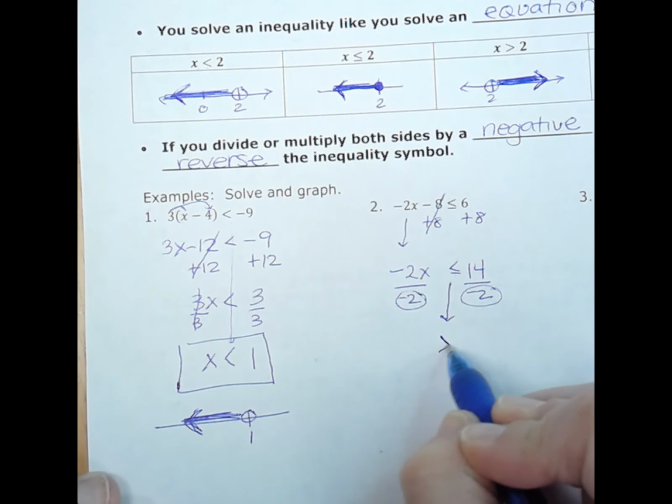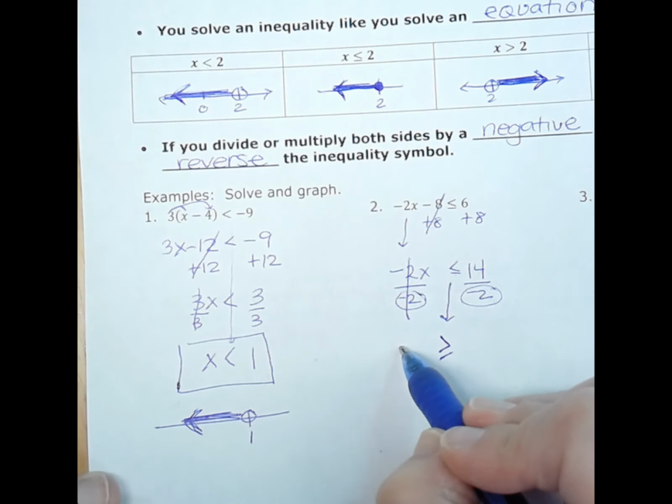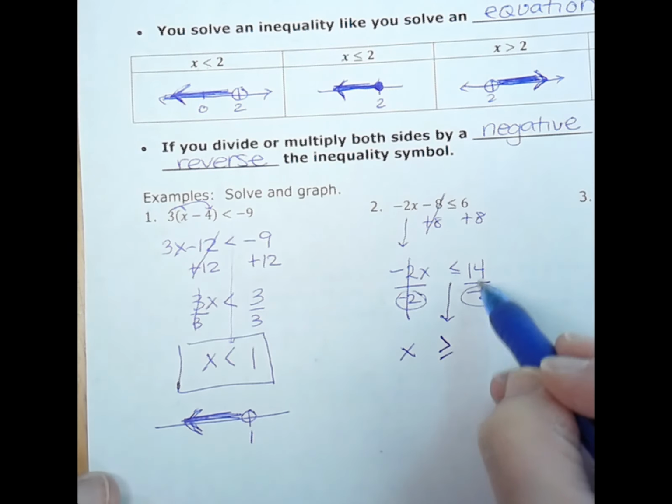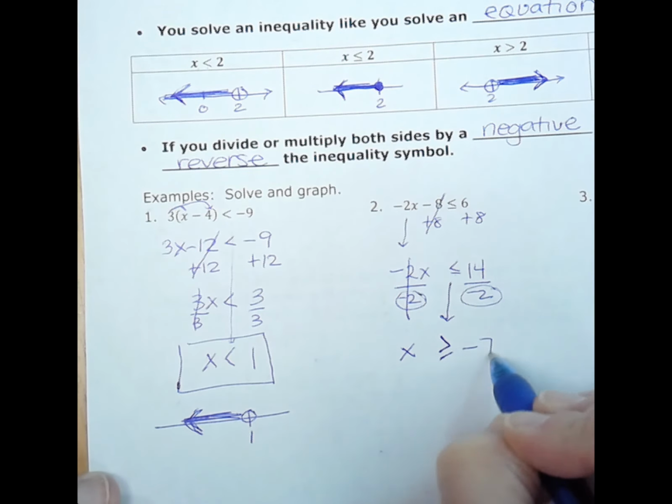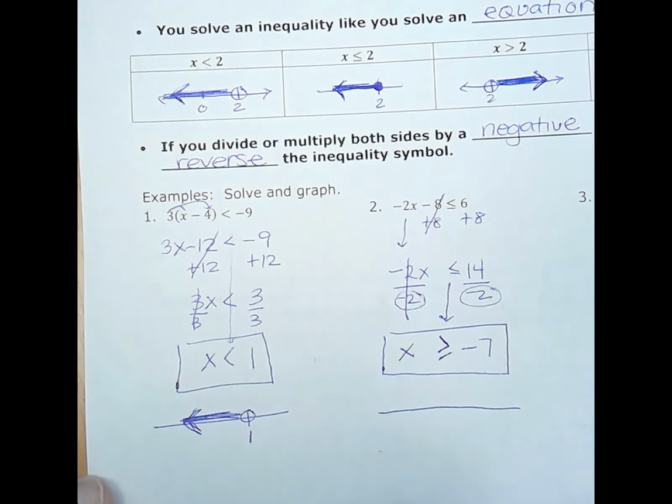So that's going to become a greater than or equal. So on this side, I'm left with x. 14 divided by 2 is negative 7. So let's put a negative 7. X is greater than or equal to negative 7. Would look like that.